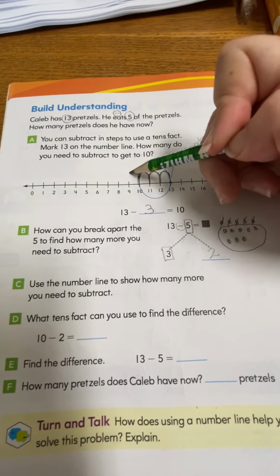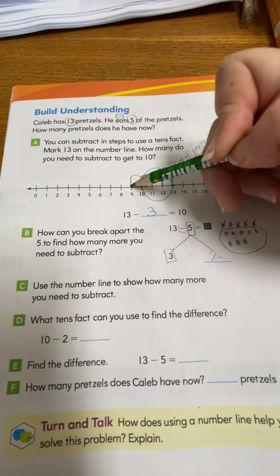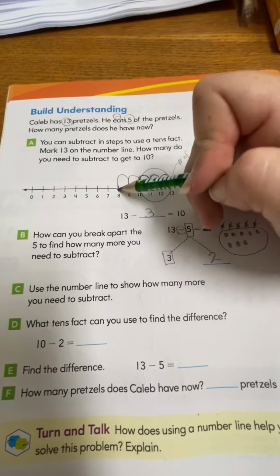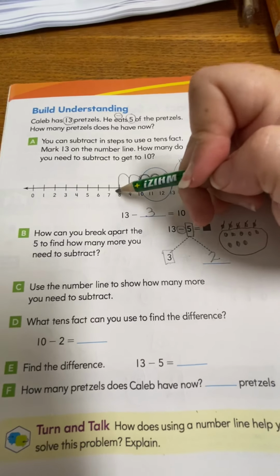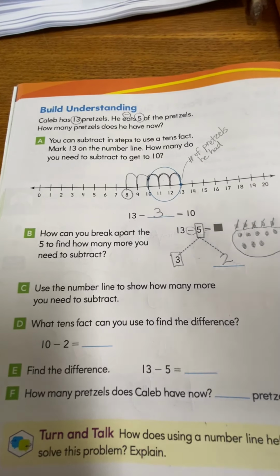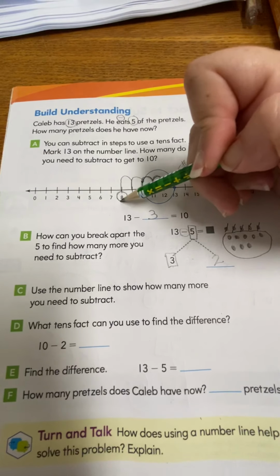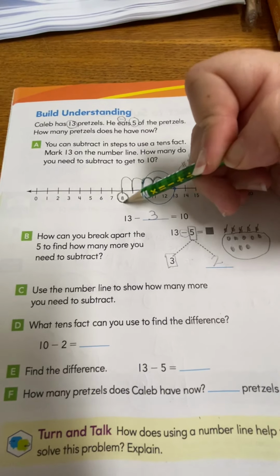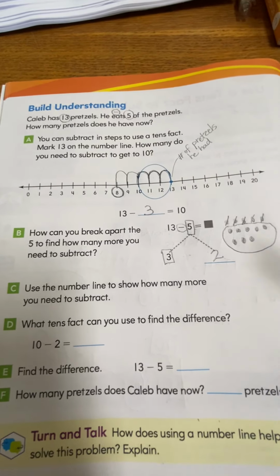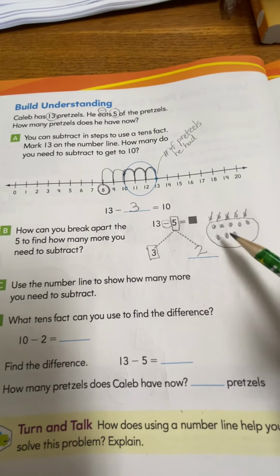Okay, 4 pretzels gone. Now he's starting to get full and he eats 1 more, 5 pretzels gone. And that takes him to 8. So if we're right, there should be 8 pretzels left. This should be our difference.